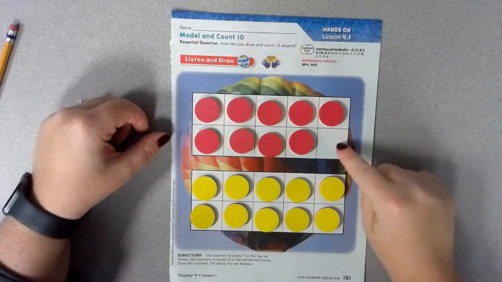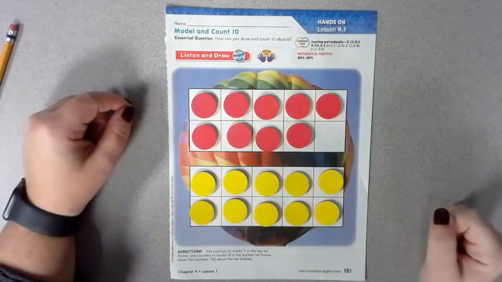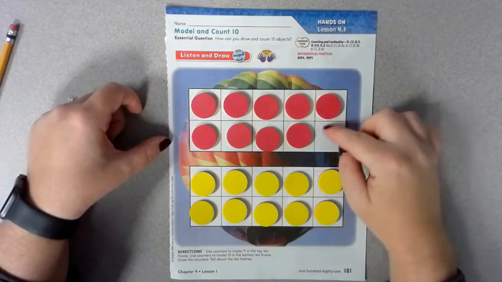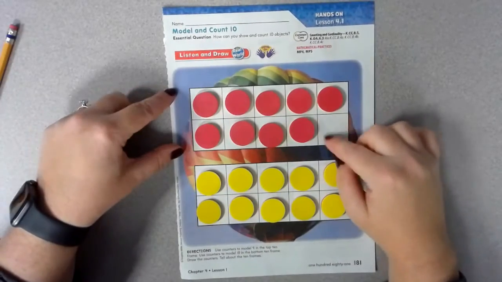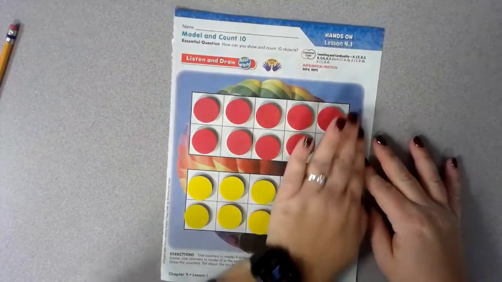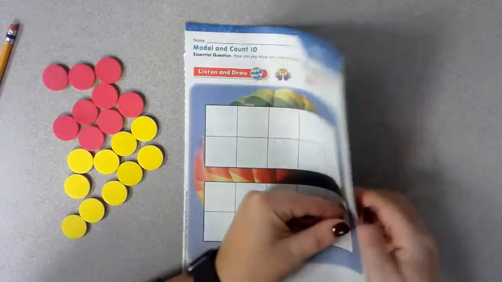One has 9 red counters. One has 10 yellow counters. Can you see here that the only difference is that there's one space without a counter? Now you're going to clear your counters so you can move on to the next page.